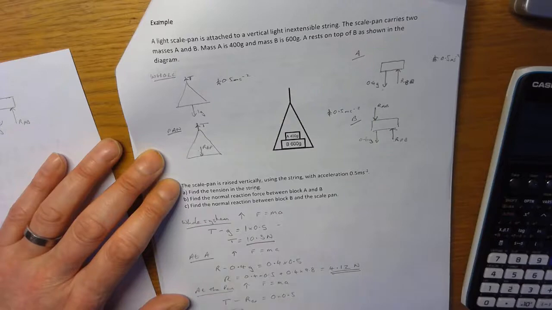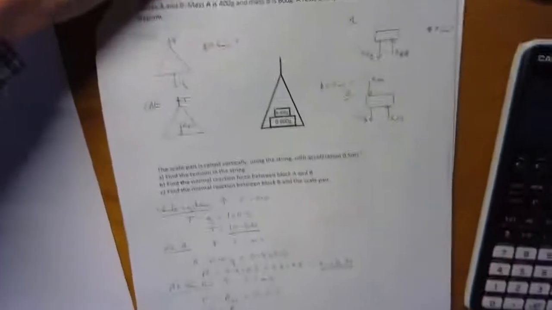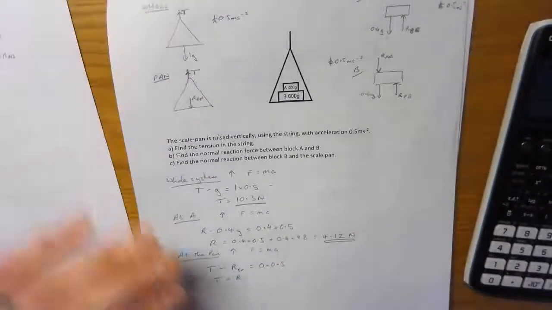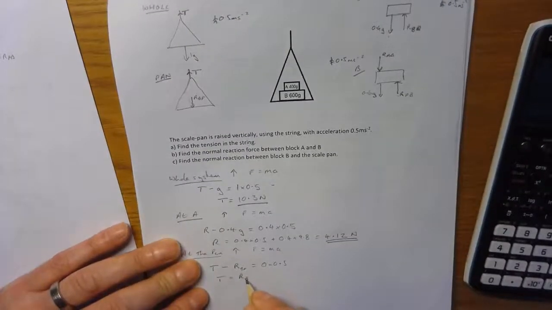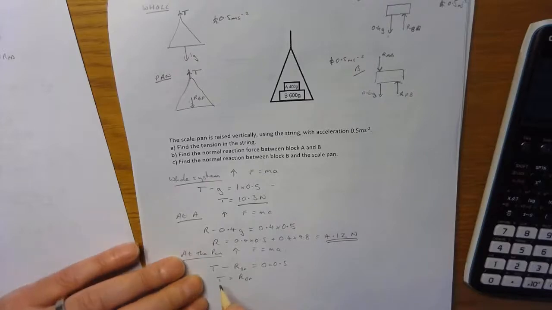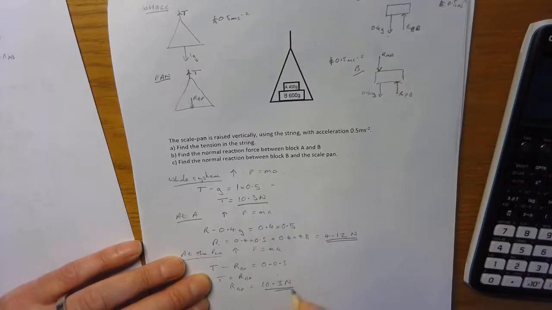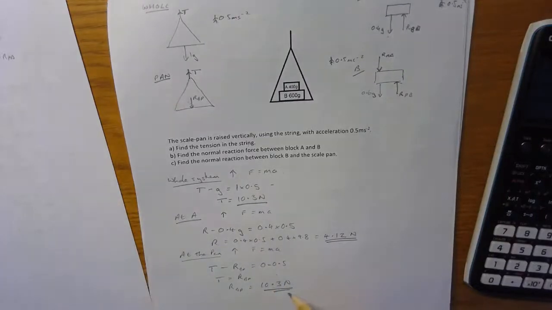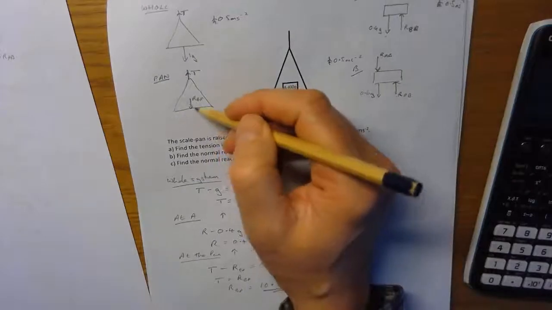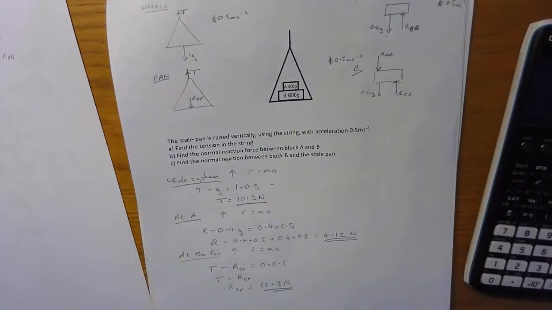So actually T is equal to RBP, and we know that the tension is 10.3 newtons. So that is the answer. This reaction force here is identical to the tension.